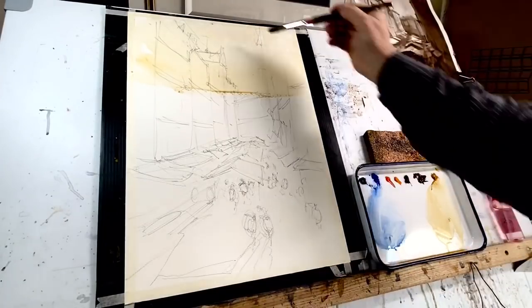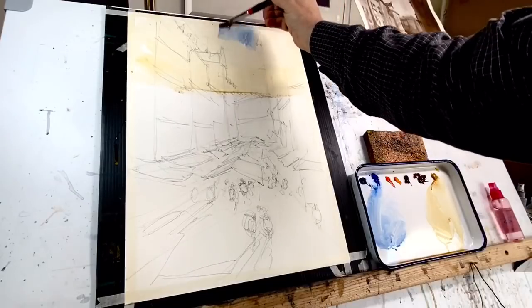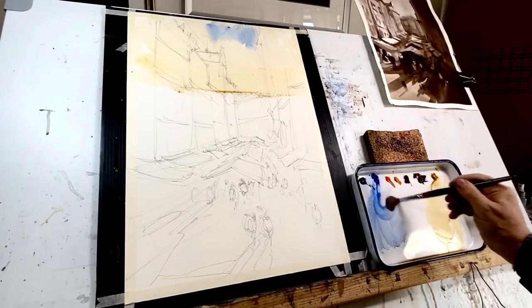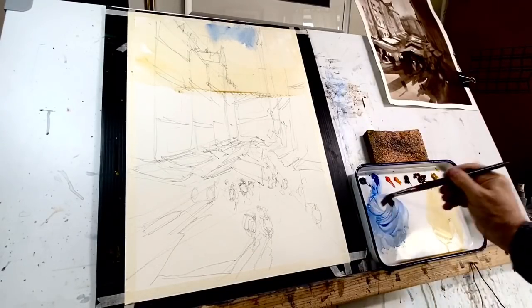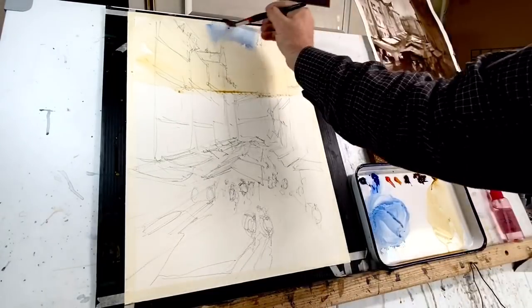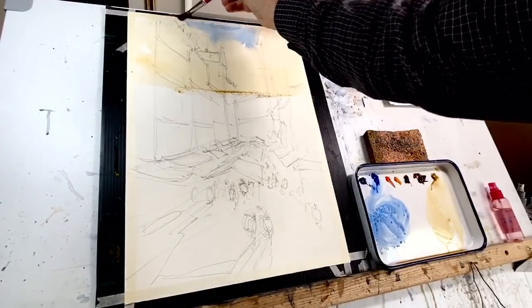Also, some of the buildings are leaning, and if you're painting Venice, you'll pick up on that very quickly because of the settling. Some of the buildings lean, so if you have a line that's not perfectly straight, it may seem a little odd, but it's perfectly in sync with creating an image of Venice.